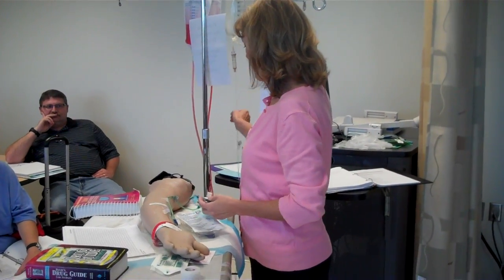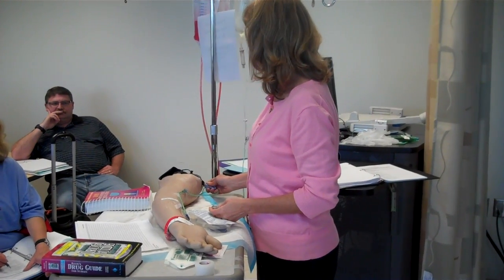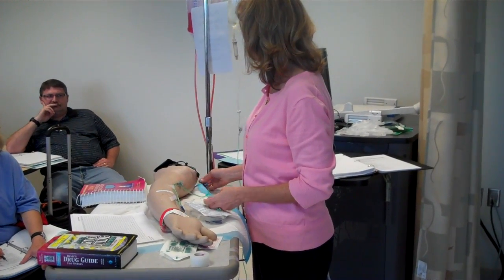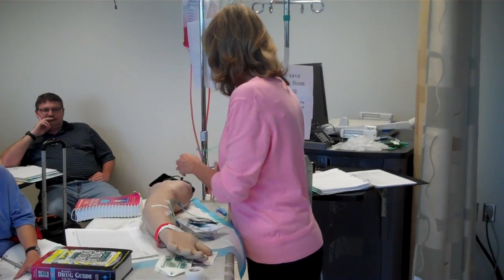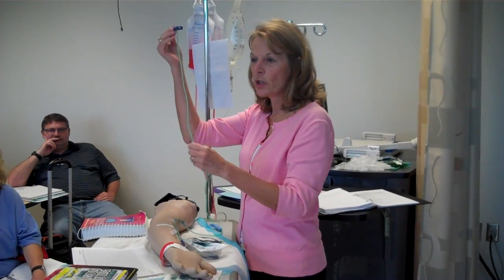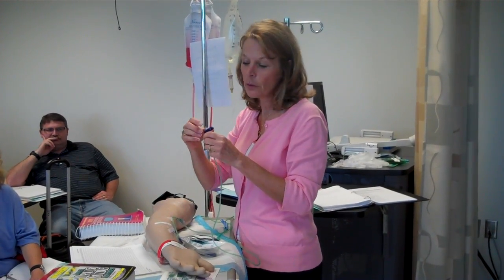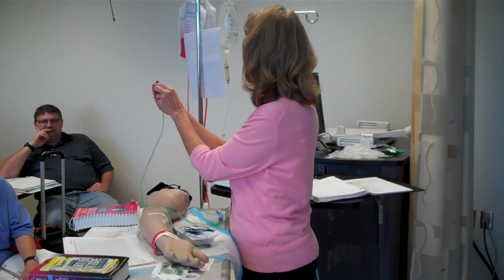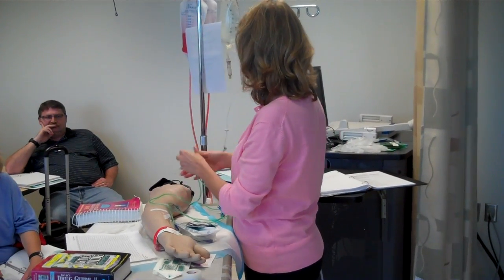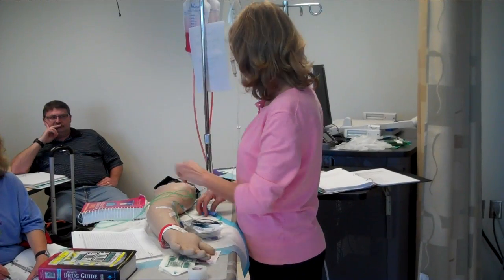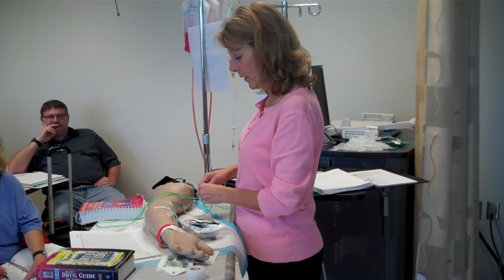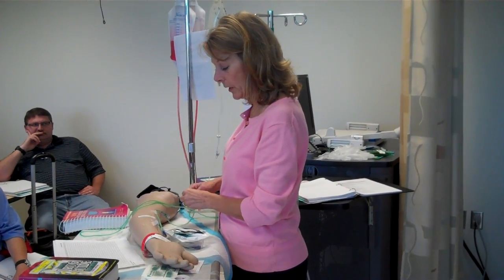So my primary is running right now, so I'm just going to start running here. And if it doesn't run, go back and check all your clamps. Okay, one's probably closed, and this one closed up when I pulled it out of the IV pump. It closes it up on you. Okay, so I have this running, and it looks good.